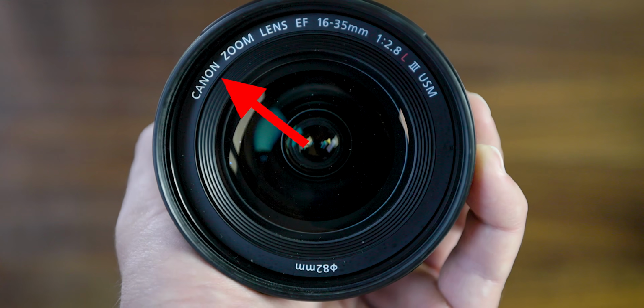Tamron. If you use a Tamron or something like that, they will have similar symbols, and I invite you just to Google them because it's really good to understand what all of this stuff means. So the first thing on a Canon lens is obviously Canon. That is the brand.